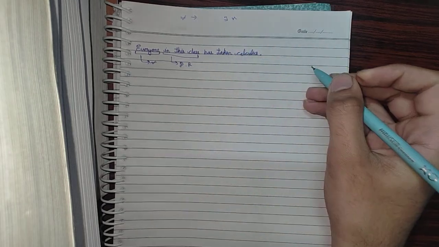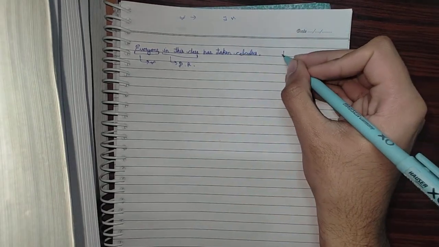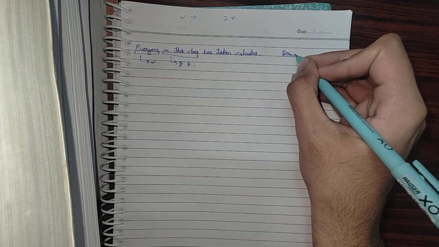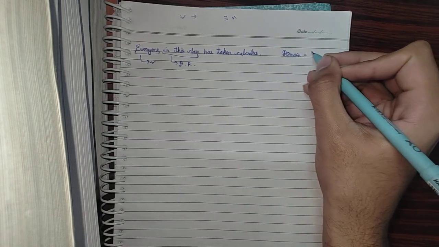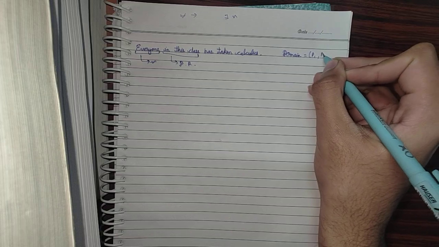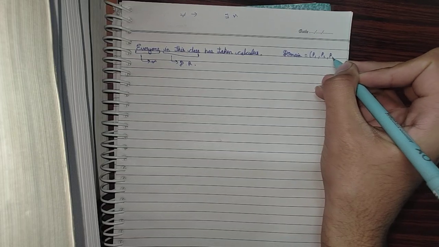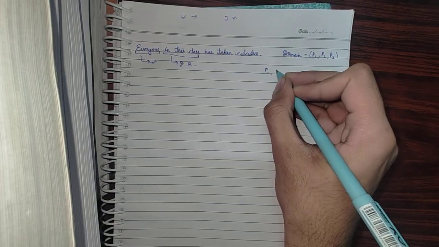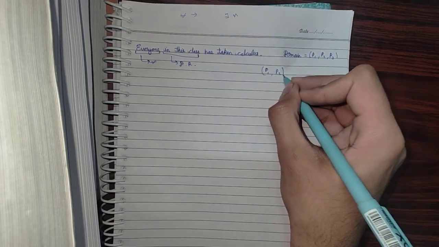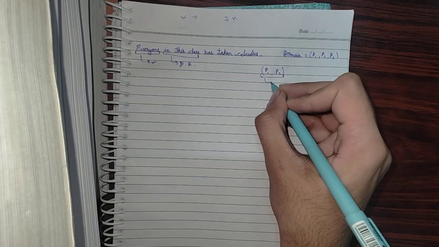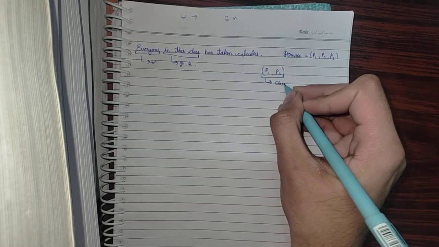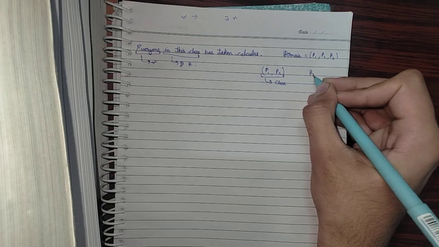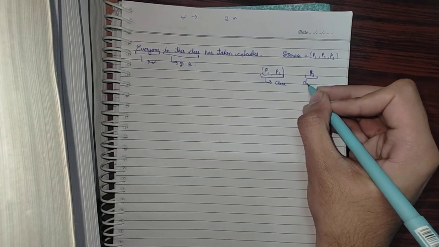So, DR. Over here we are assuming that the domain consists of three people, P1, P2 and P3, where P1 and P2 belong to the class, and P3 doesn't belong to the class.